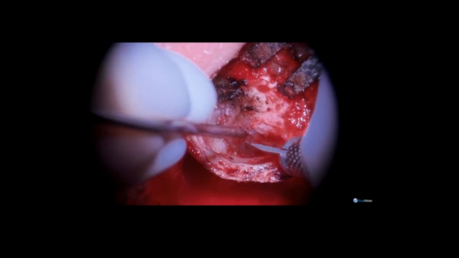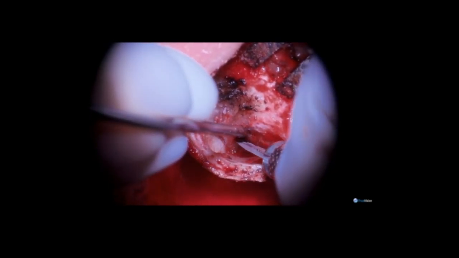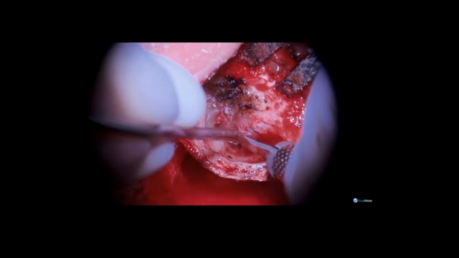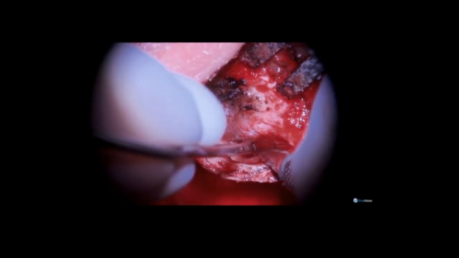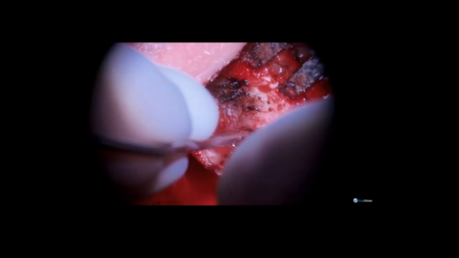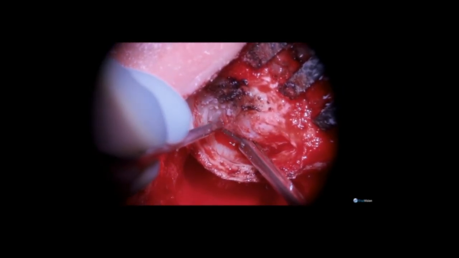At this point, I will incise and create a Koerner's flap using a combination of a sharp 6500 Beaver blade and a Bellucci style microscissor.